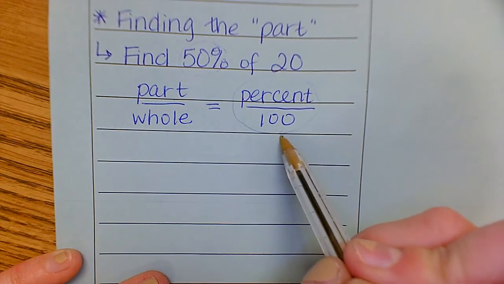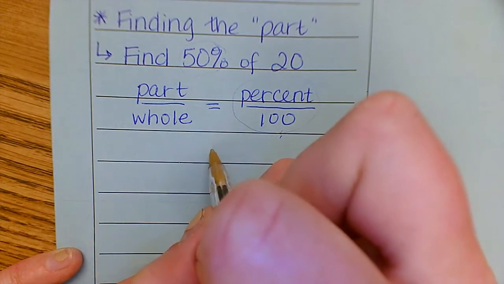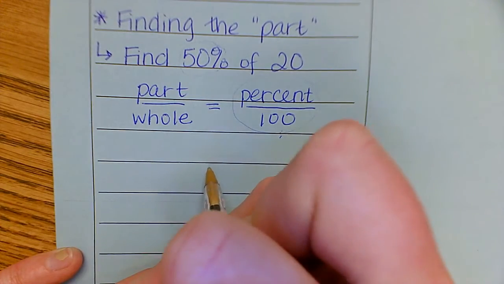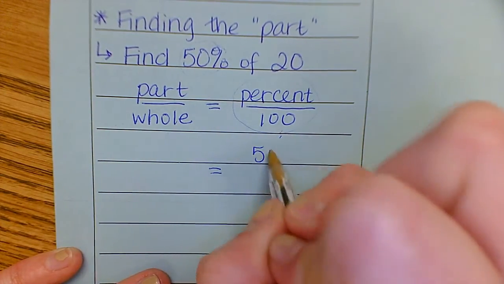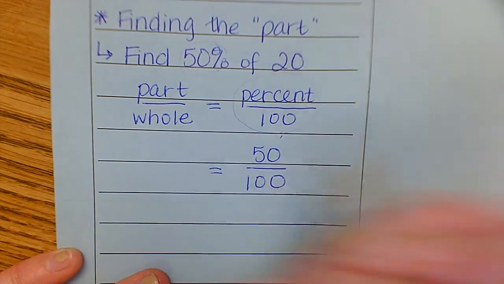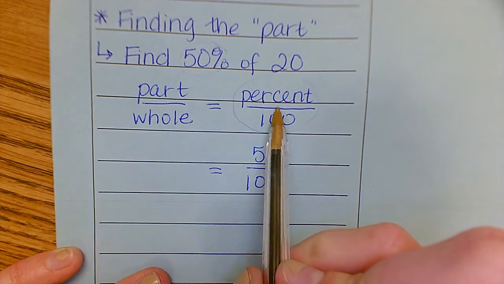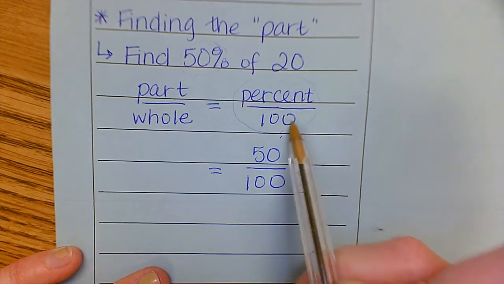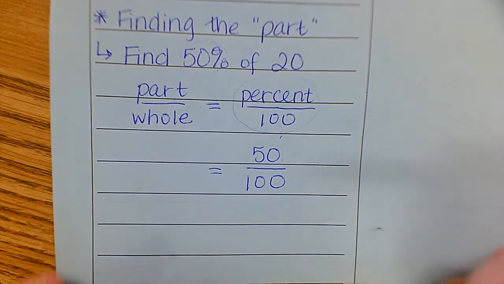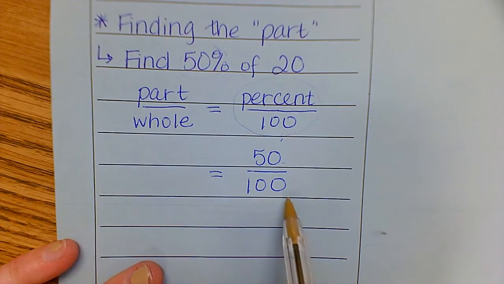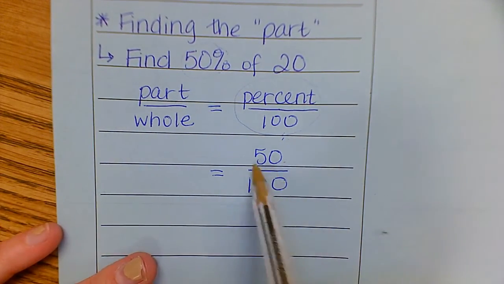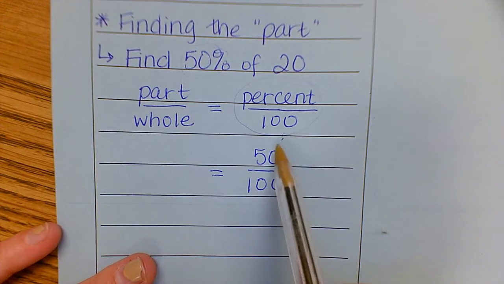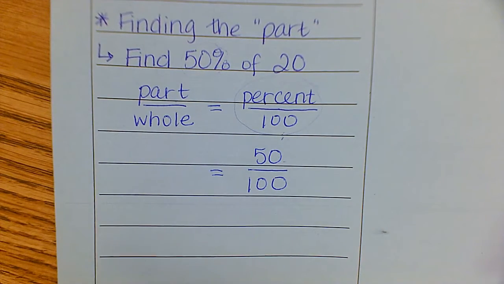Whatever my percent is, I'm going to make that my fraction. So on this side, I can at least write 50 over 100, because that's the percent I've been given, and I know as a fraction it's out of 100. I don't write 50% over 100, because that's totally different. I just keep that as 50, the percent sign goes away, because 50 over 100 is equal to 50%.